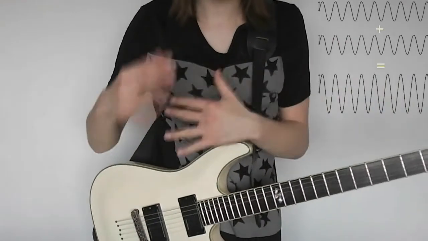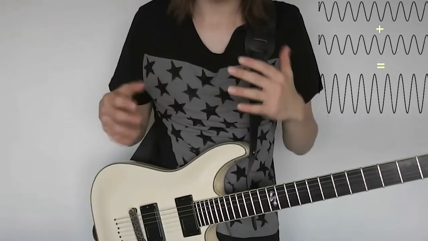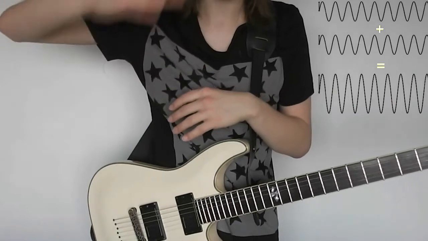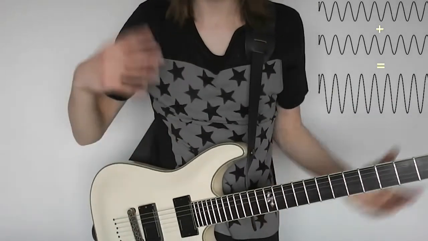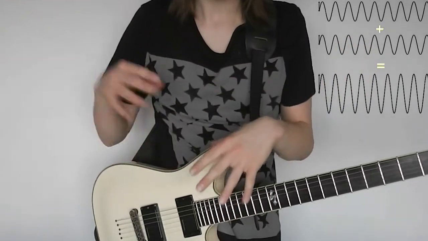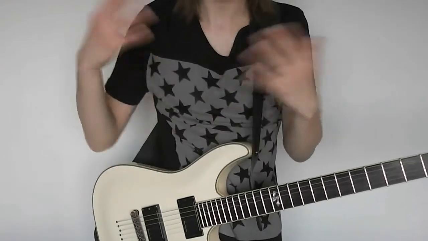And now where they add together, so where one's at a peak and another's at a peak, or either of them at the maximum at the same point, they will both make a peak or an antinode in the standing wave. Or where they both are meeting in the negative way, they also make an antinode, but this would be a trough in the standing wave.